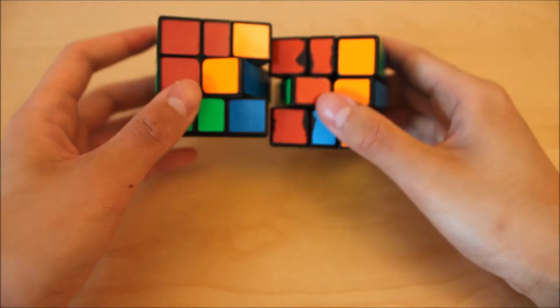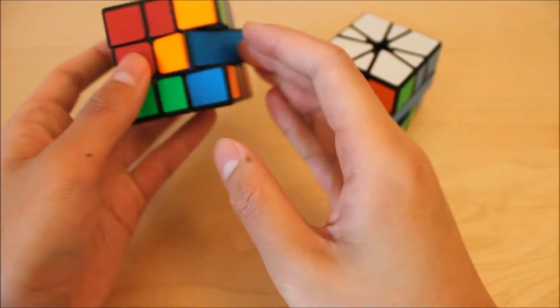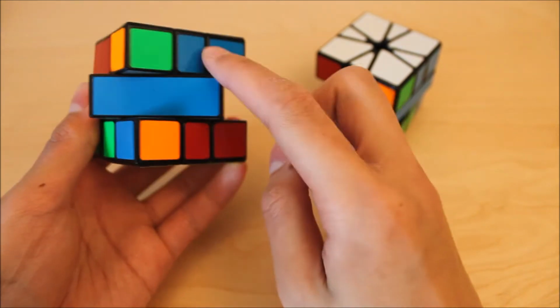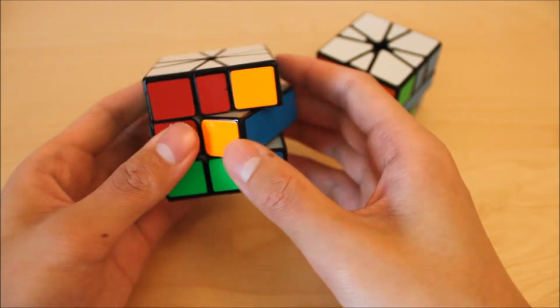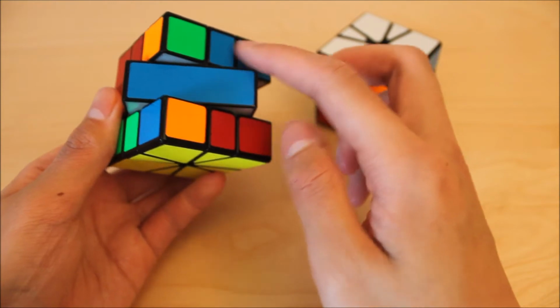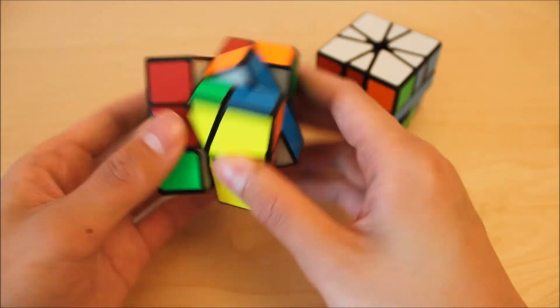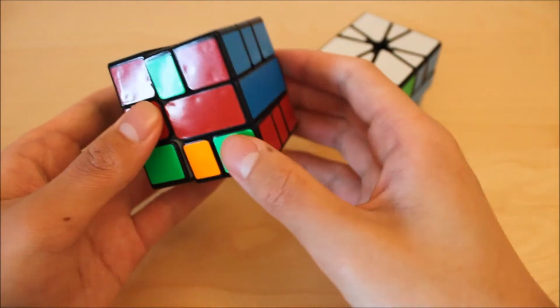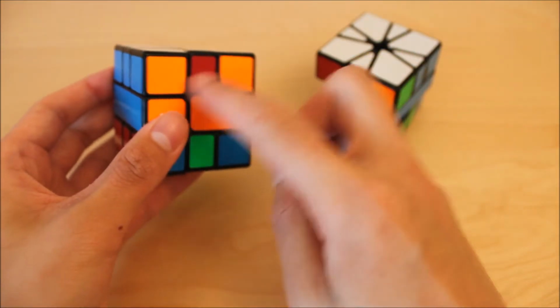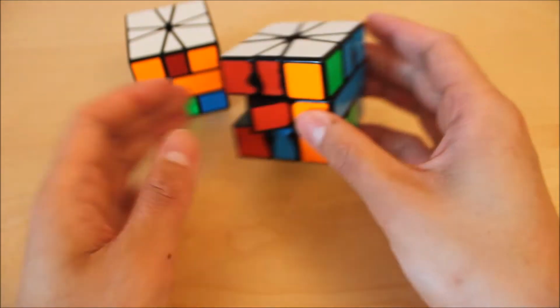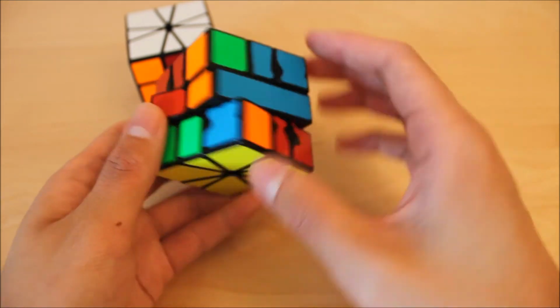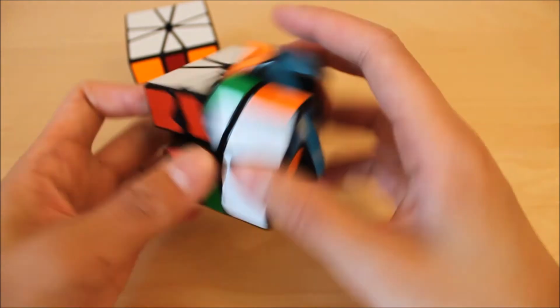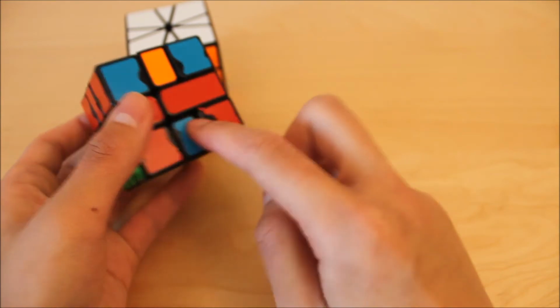So this is the last PLL you can actually do this with, so it's the Y-perm. As you can see, there are two blocks here, so you can misalign it both ways. So if you preserve this block and don't misalign it, you're going to get the U-perm with the opposites in front. And lastly, if you do misalign it, you're going to get the one with no opposites in front.